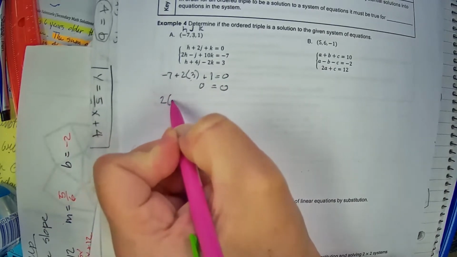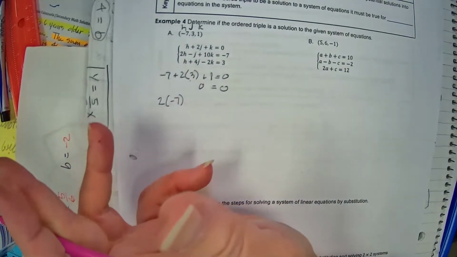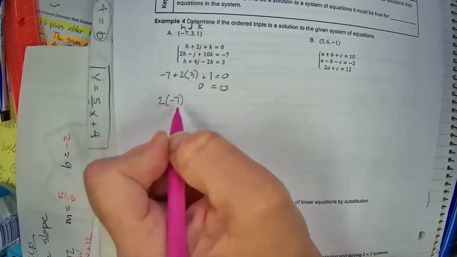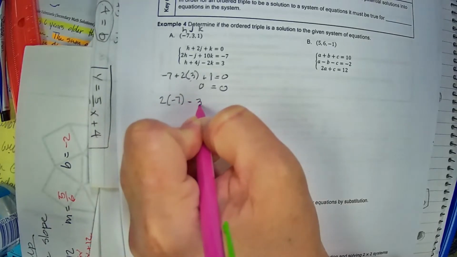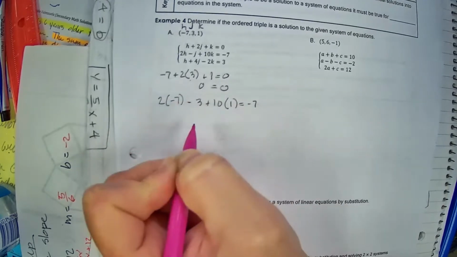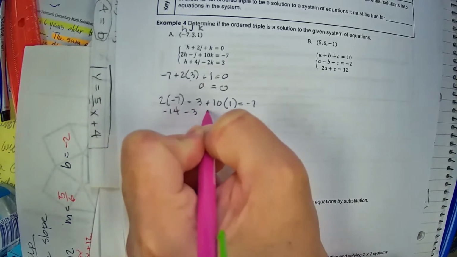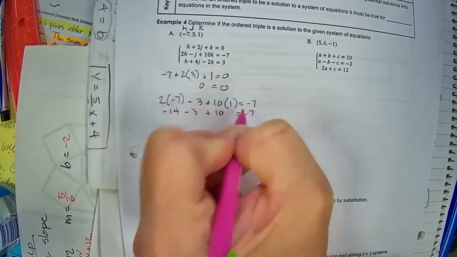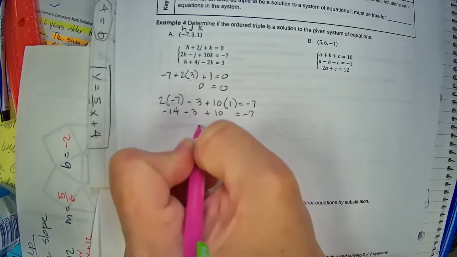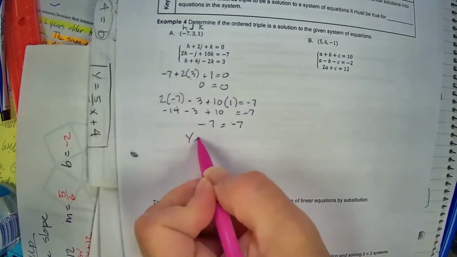Okay, then 2 times -7. What happens if it doesn't work in one of them, but it worked in two of them? That's not okay. It has to work in every single one. So -14 minus 3 plus 10 times 1, and that should equal -7. -17 plus 10 is -7. So that one's a yes.